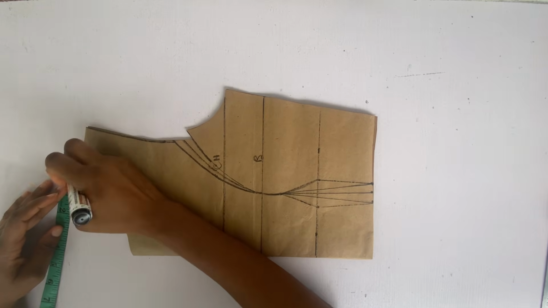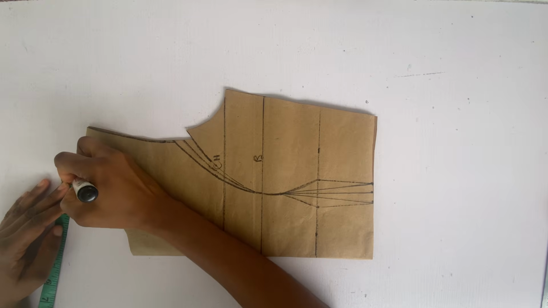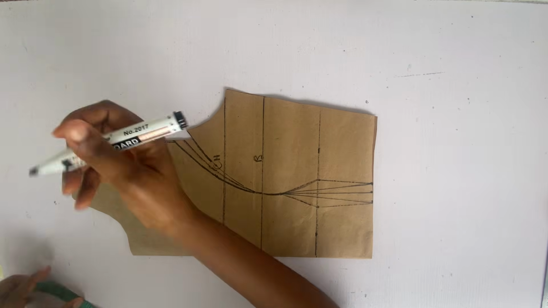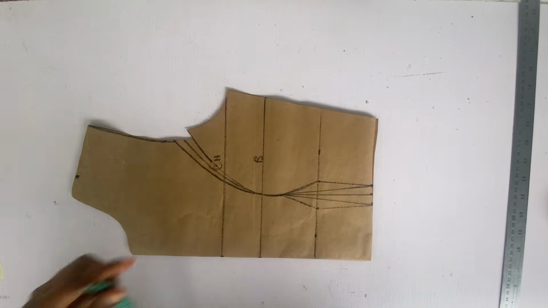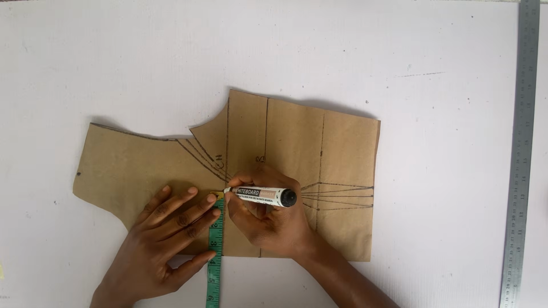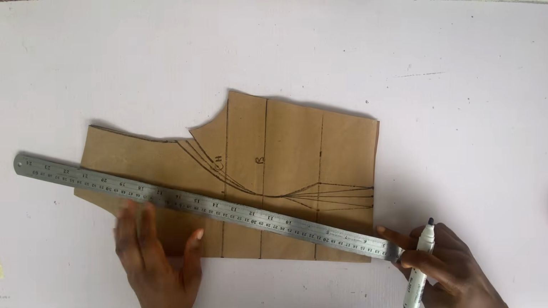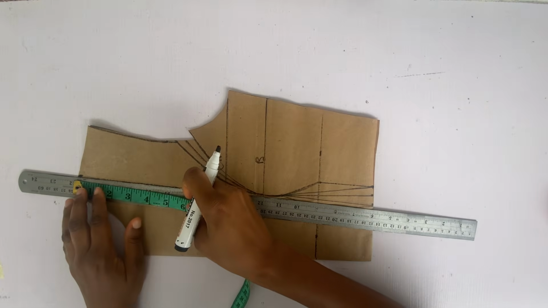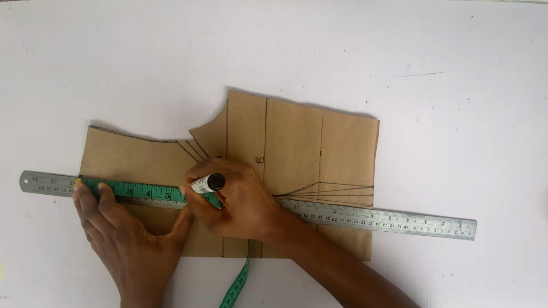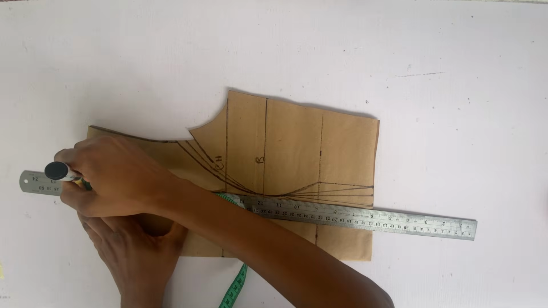So we're going to assume this is our princess basic bodice pattern. So the first thing to do is I'm going to go in by 1 inch. And then from here, I'm going to mark out half of my bust span measurement, which is 3.5 inches right there. So from here, I'm going to mark 6 inches and I'll connect it to that 1 inch point, drawing a straight line like this.